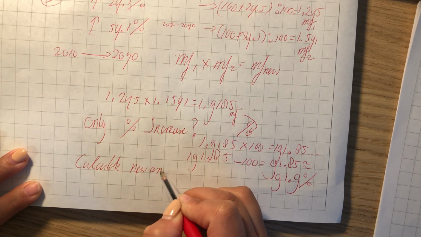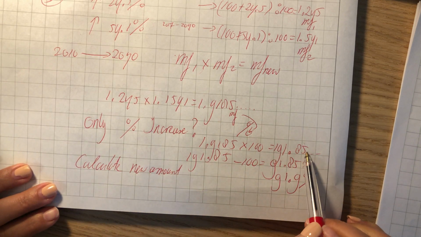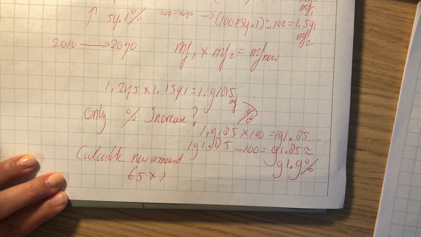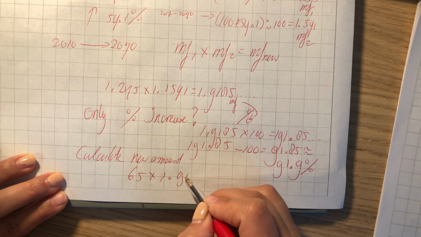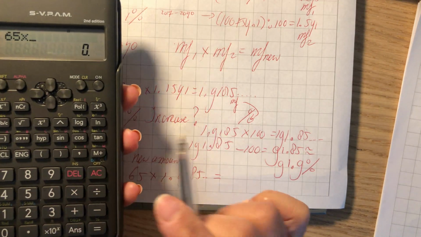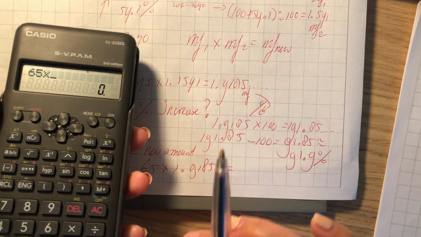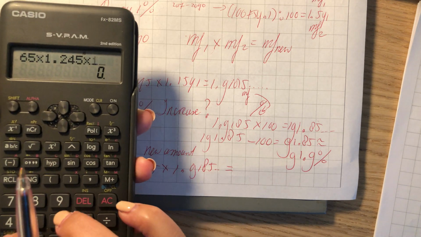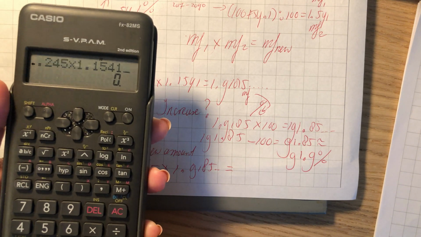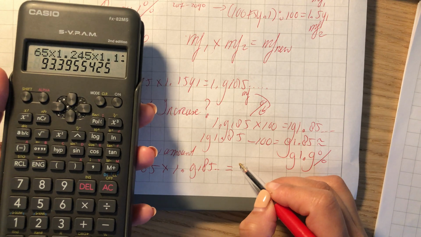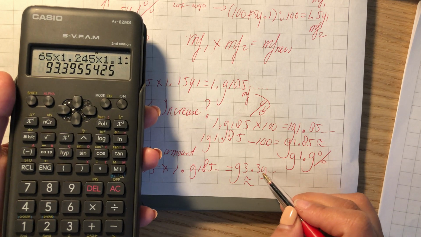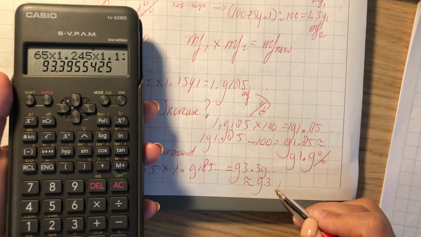So if the question is calculate a new amount, so in 2040, you take this MF, and you multiply it with the 65 that's given in the text. So you multiply it times 1.9185. And eventually, let's do that. For the sake of this exercise, I'll use the original calculation here. So 1.245 times 1.1541. And then we get, hey, the new amount in 2040 will be approximately 93.39. Rounding, because it's about people, we do integers, 93 people.